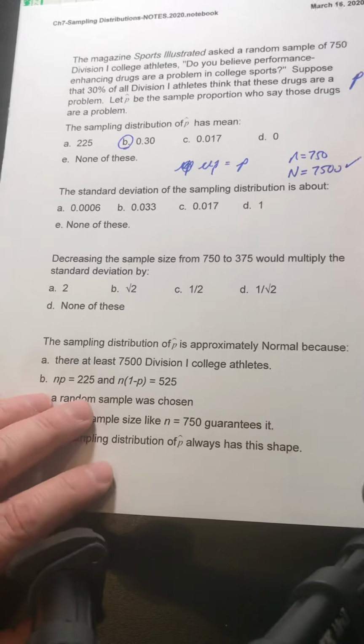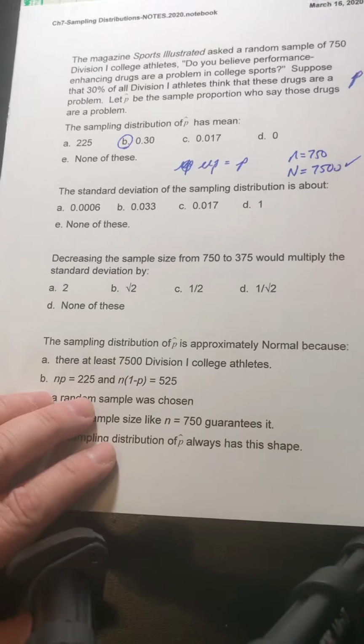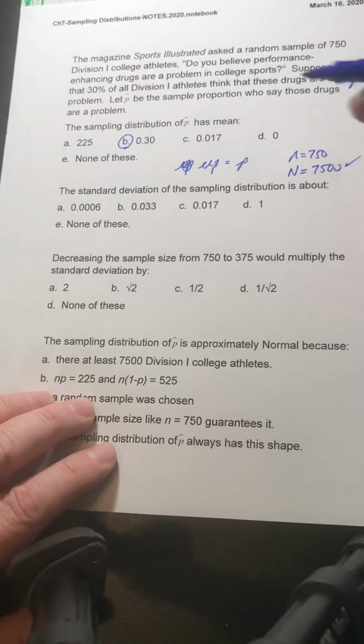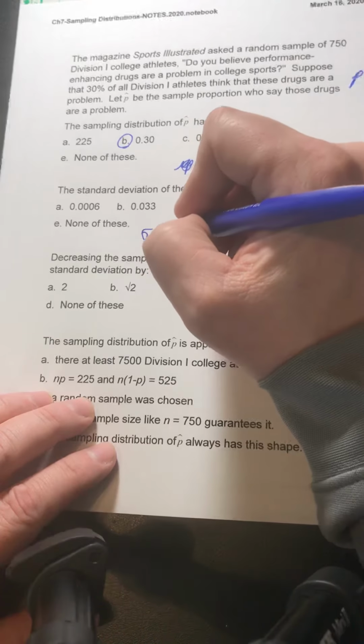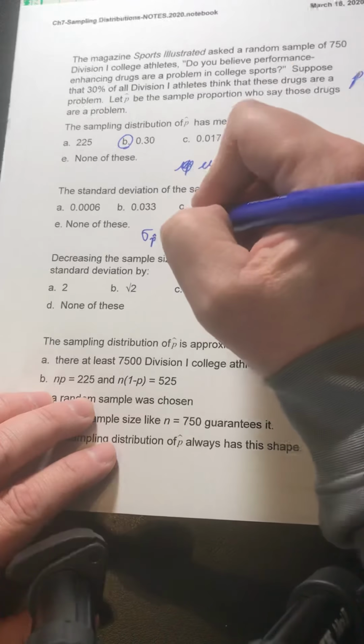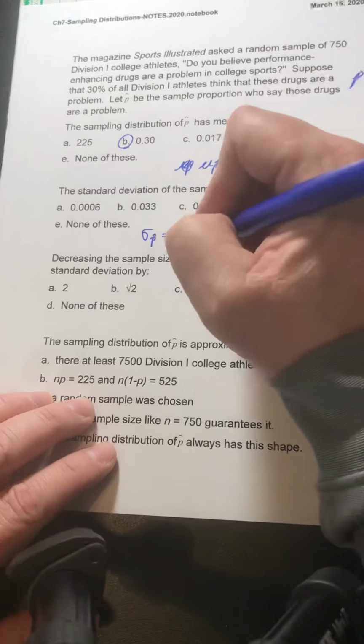Second question here, the standard deviation of the sampling distribution is about what value? Well, we already said the 10% condition has been met, so we can simply say the standard deviation of p hat is equal to the square root of p times 1 minus p all over n.